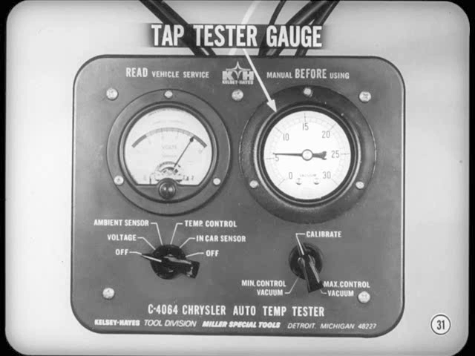Always tap the tester gauge with your finger until it stabilizes. Otherwise, friction in the gauge might cause an incorrect reading. And make sure all the connections are tight. What's the next test, Bob?